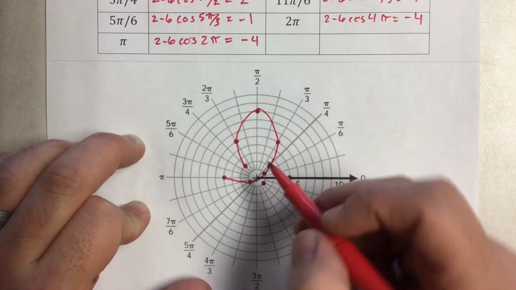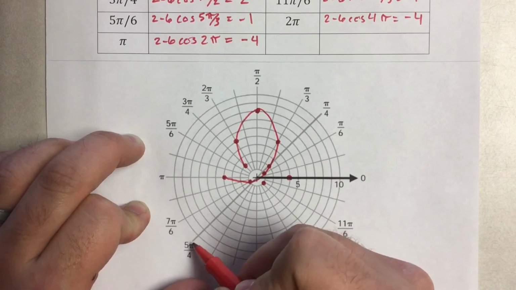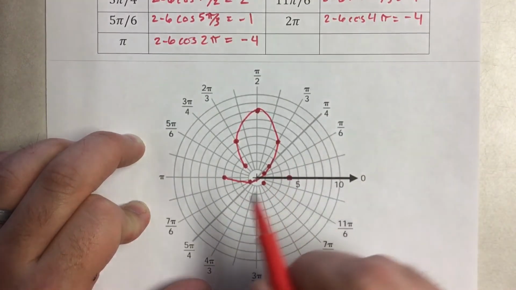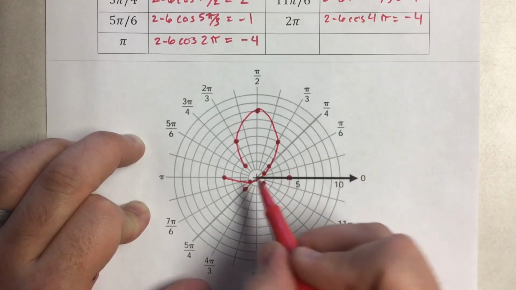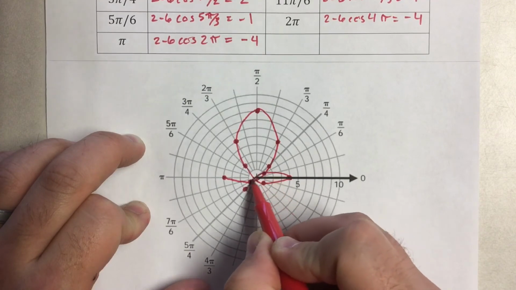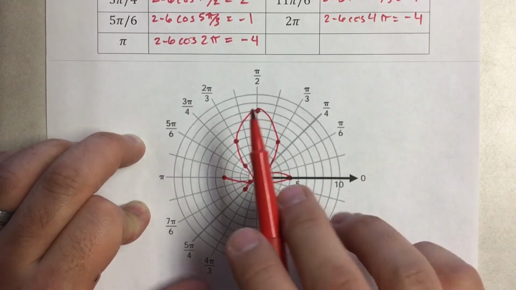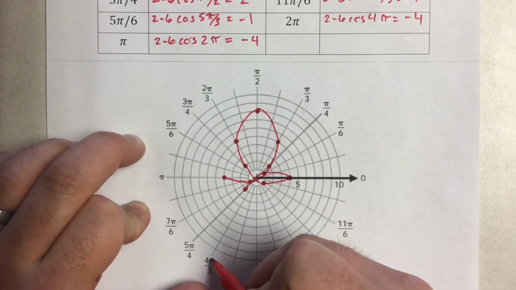And then let's see where we're at now. We're at 5 pi over 4, we're at +2. So we're not going through it because it's +2. So we are right here. So let's go and connect what we have, like that. Okay. And then at 4 pi over 3, we're at +5.